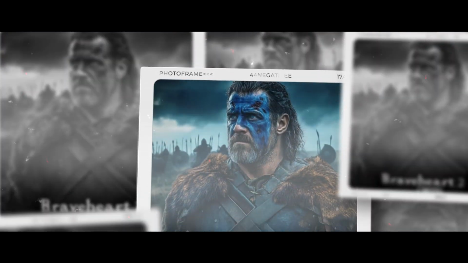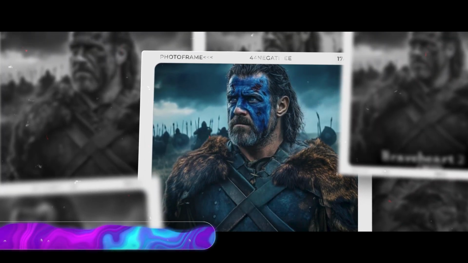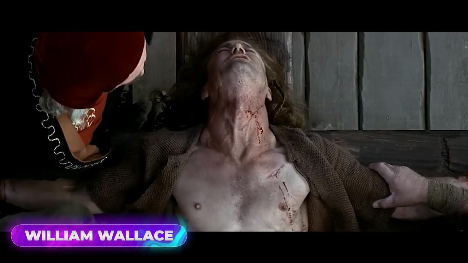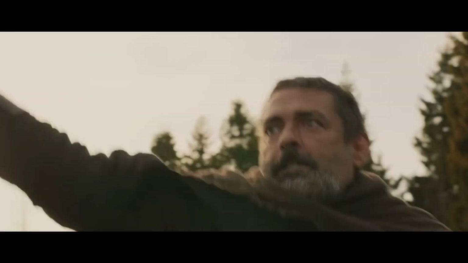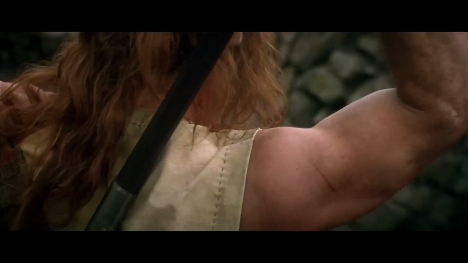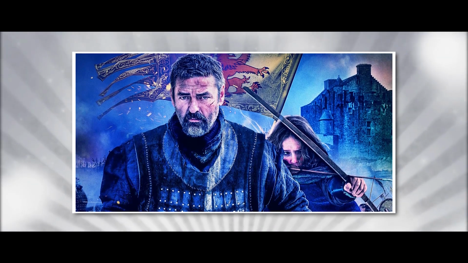In Braveheart 2, Mel Gibson repeats his iconic role as William Wallace, rallying a new generation to fight for their homeland. Get ready for a stirring sequel filled with passion, epic battles, and the spirit of rebellion. So what is Braveheart 2 all about?